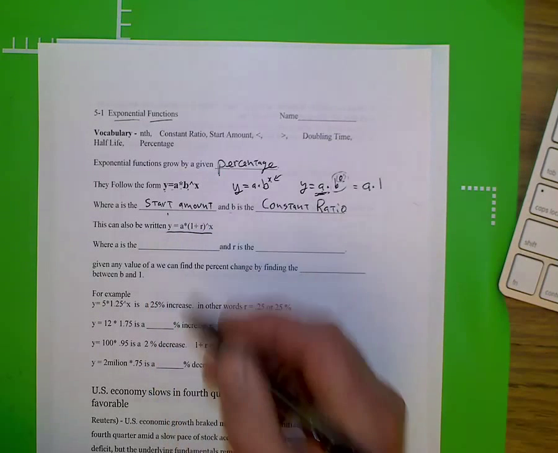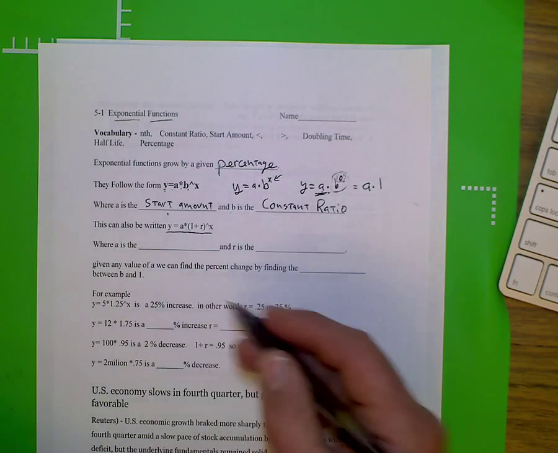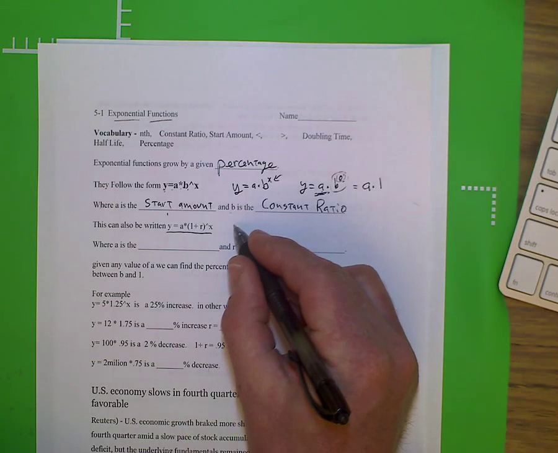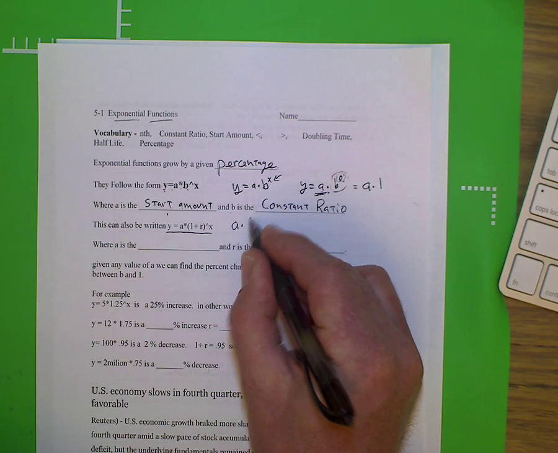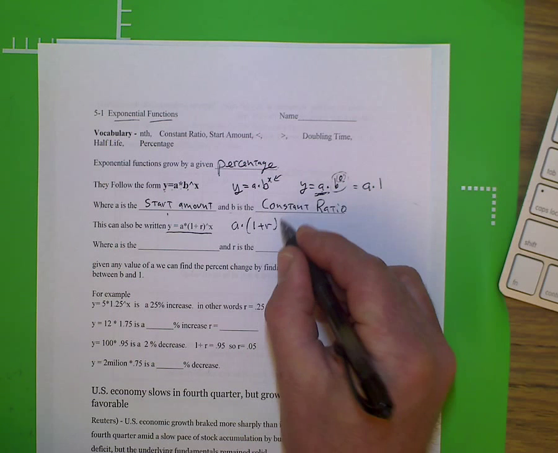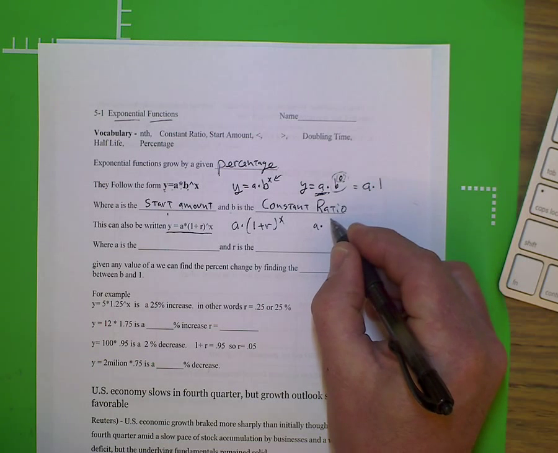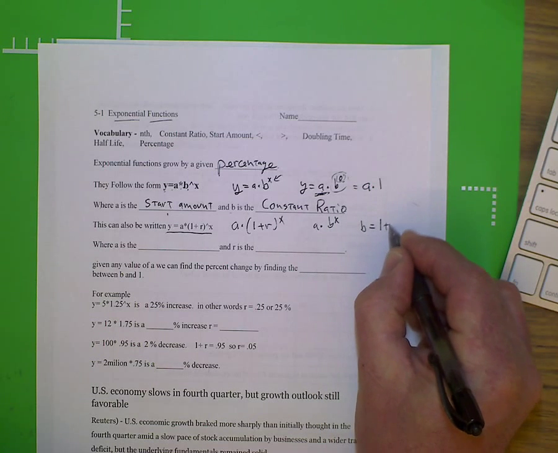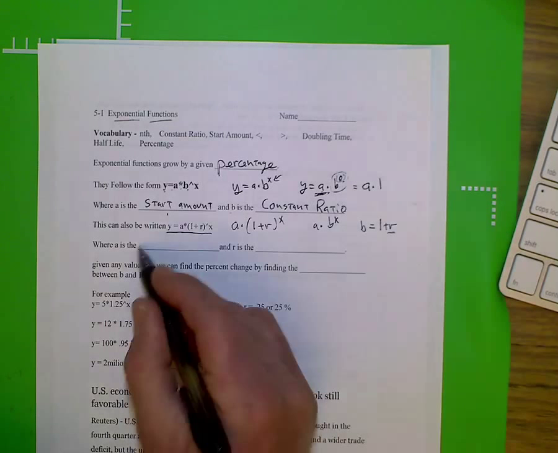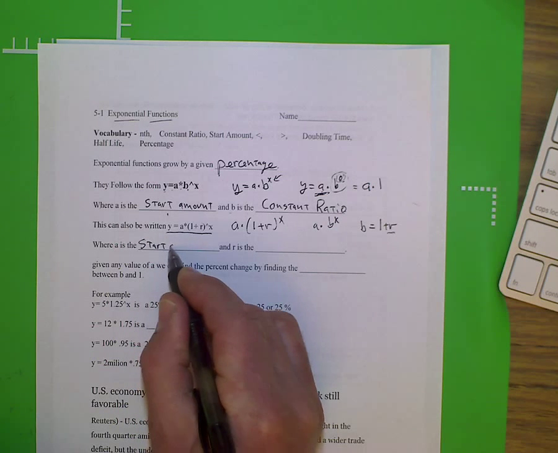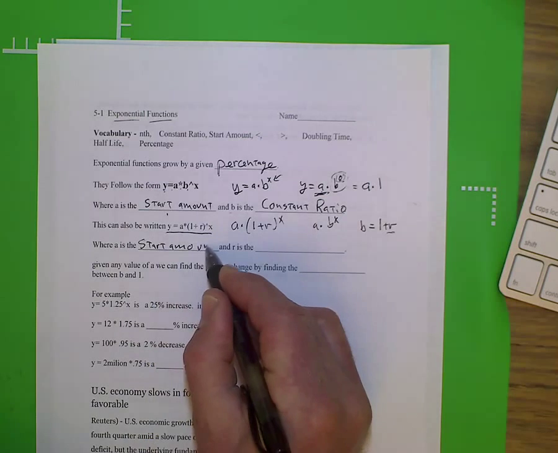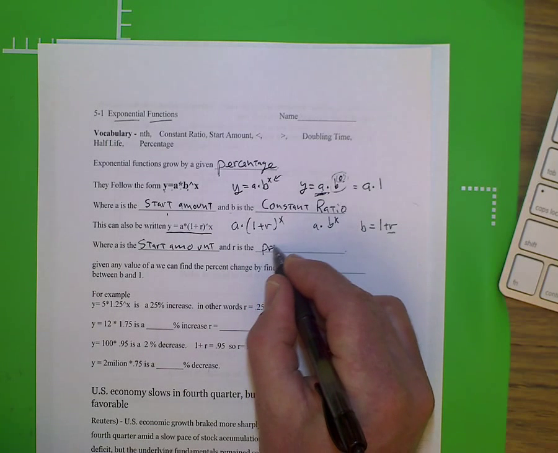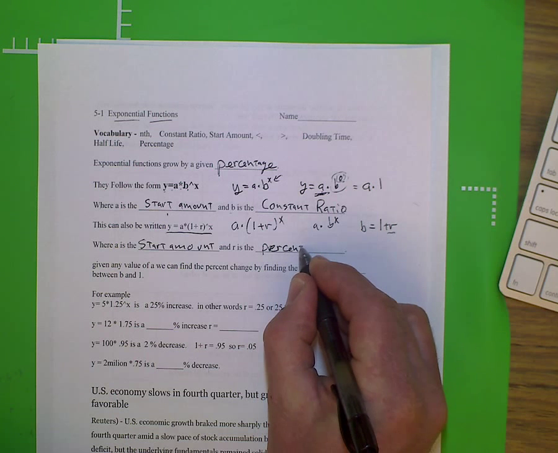You also might see it in the world kind of like this. And you can see that that looks pretty much identical. It's just this little 1 plus r bit, right? So we've got a times 1 plus r to the x, and a times b to the x. So b equals 1 plus r. Now what's r? Well, a is still the start amount, and r is the percent growth, or the rate.